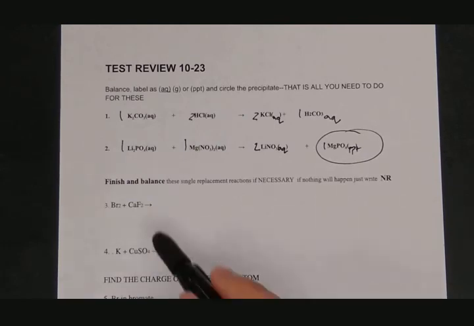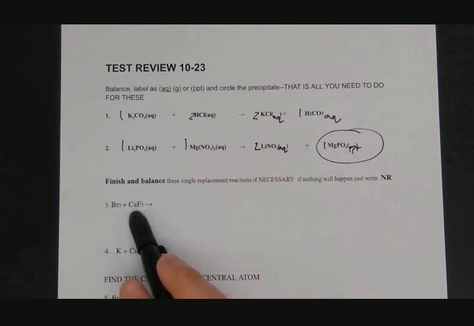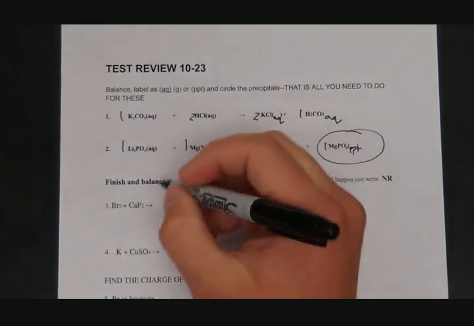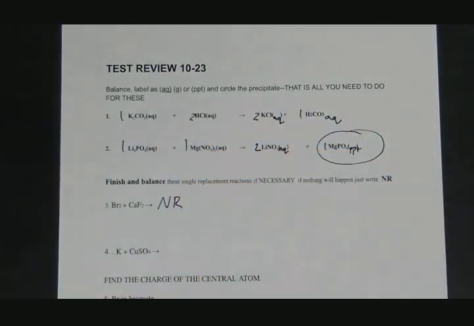Look, does bromine replace fluorine? No, it does not. This is all in your booklet. Just keep on looking it up. All right.